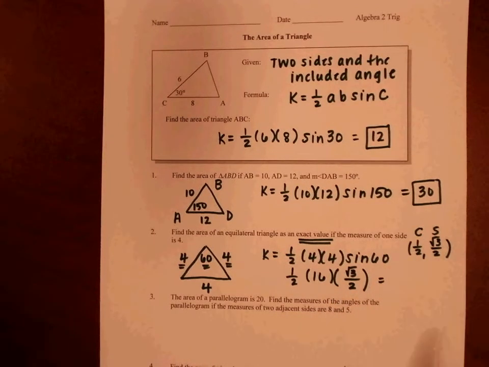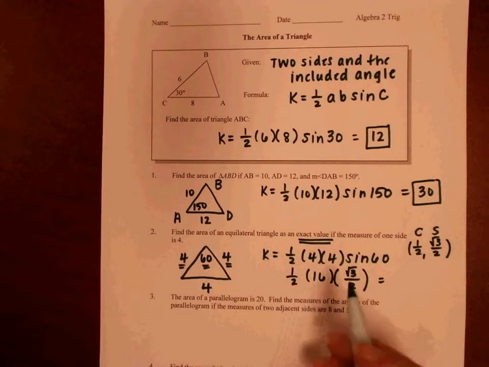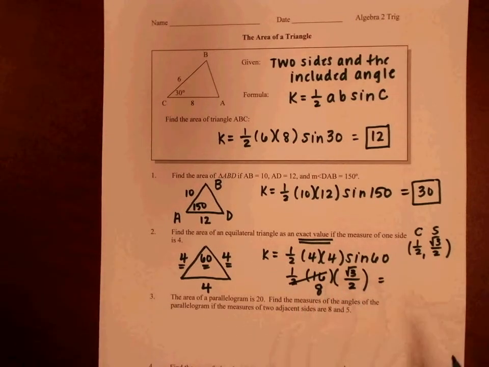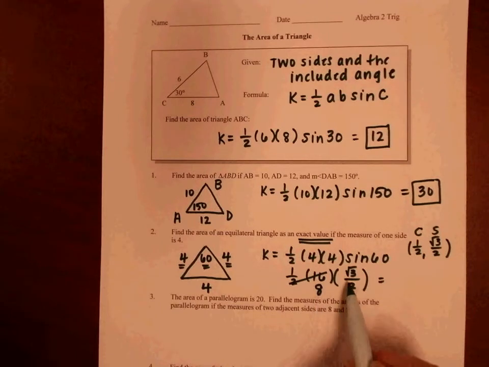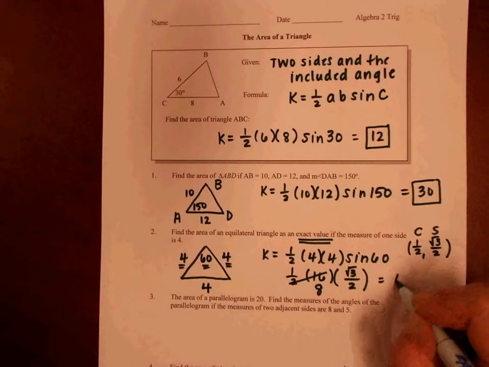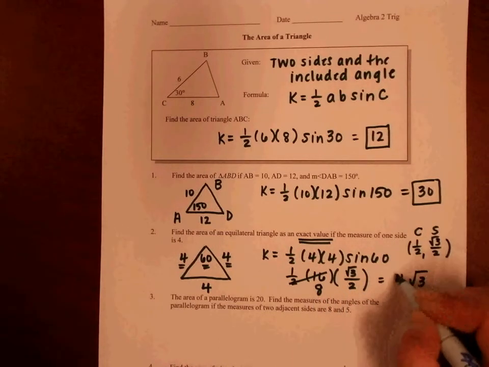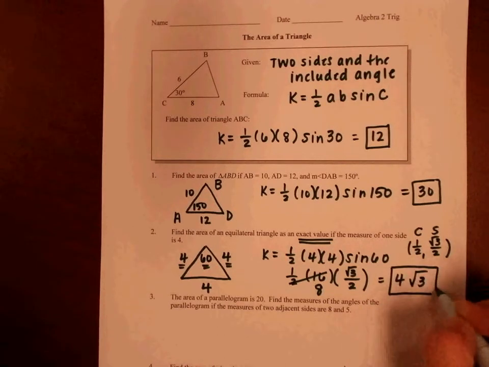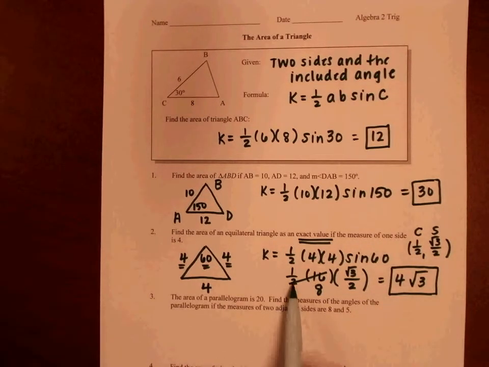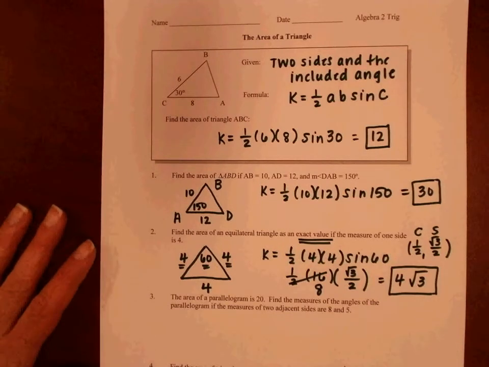So now how do you work that out? Well, 1/2 of 16 is 8, and 8 divided by 2 is 4, with a radical 3 that follows along into the final answer. Okay, so once again, 1/2 of 4 times 4, which is 16, that whole thing equals 8. And this is nothing more than 8 over 1 times rad 3 over 2. You can cross cancel. 2 goes into 8 4 times, and the rad 3 is left in the numerator. And that's your answer for number 2.